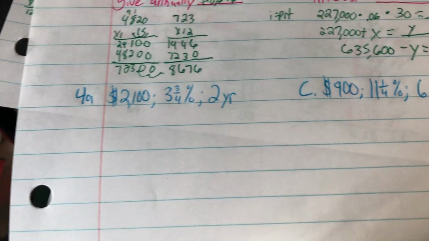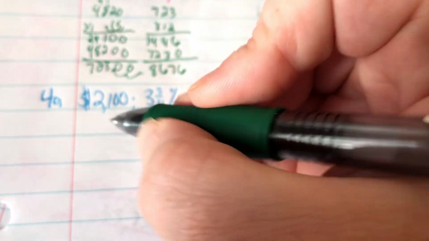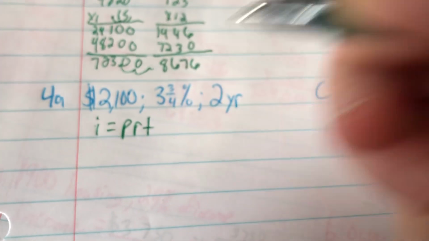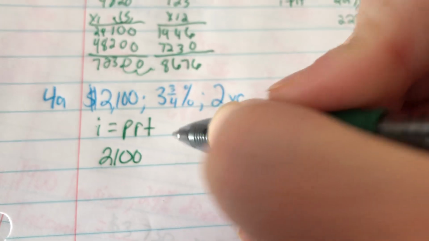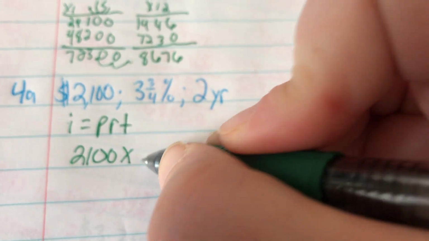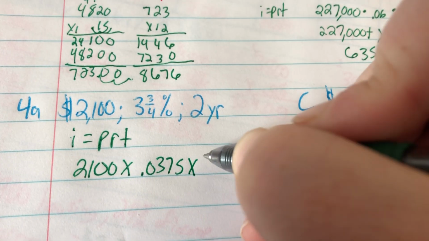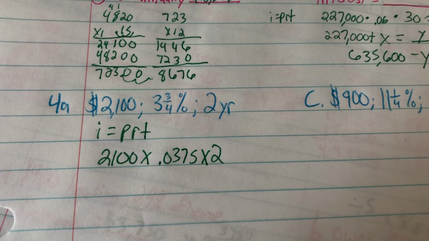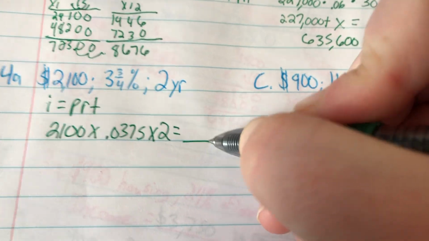Okay, on these, I'm just going to show you how to set those up as well. Remember, this is our I equals PRT. So 2,100 times 3 3/4%, which would be 0.0375 times 2 years, so times 2. On C, make sure you solve that.